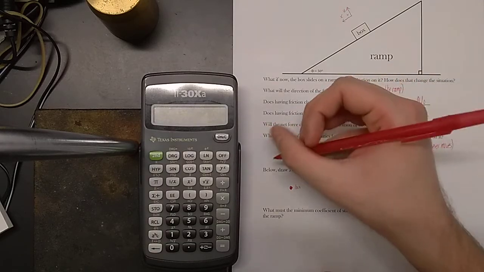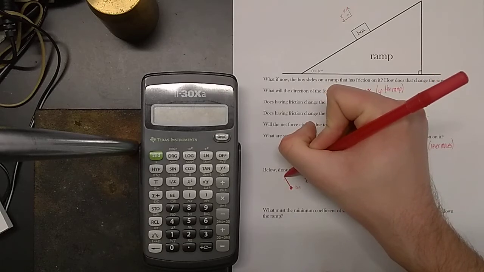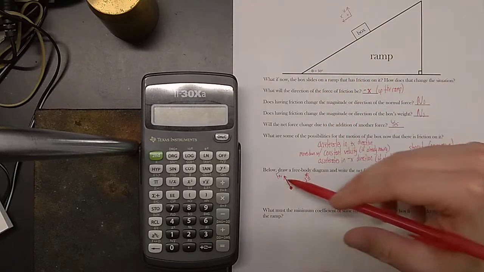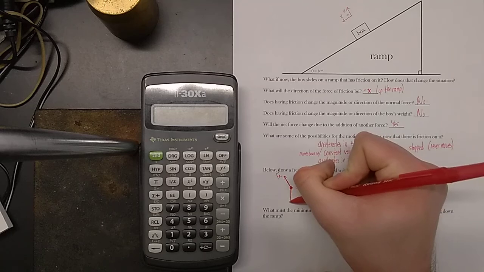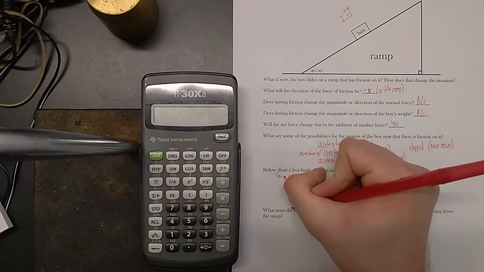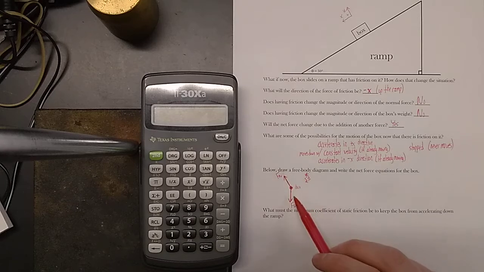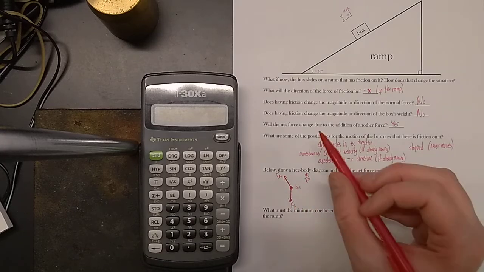And let's draw our forces. Let's start with the two that were on the box last time. There was the normal force, perpendicular to the ramp surface. Ramp surface is angled, so the normal force is at an angle. There's the force of gravity, straight down. Okay. Notice the normal force is in the positive y direction. Force of gravity is kind of in between. It's in the positive x and negative y directions.